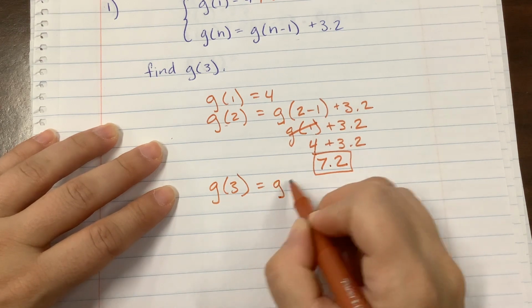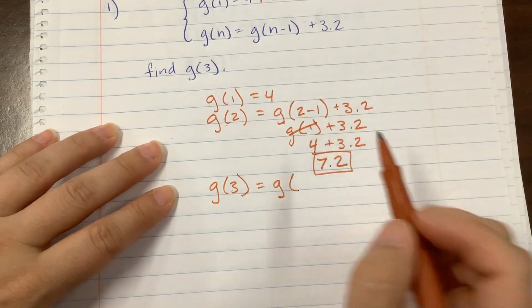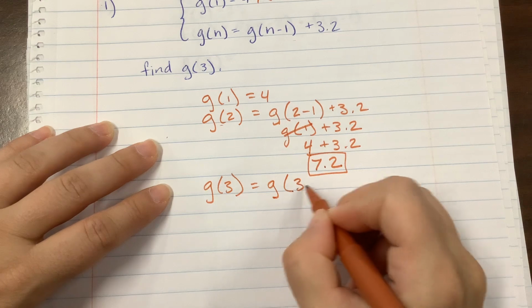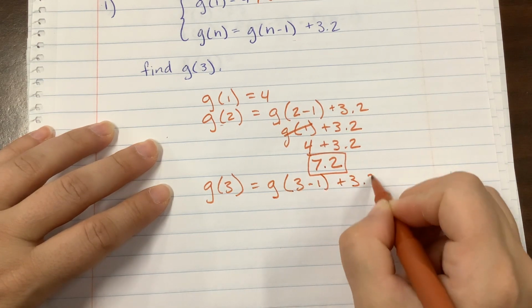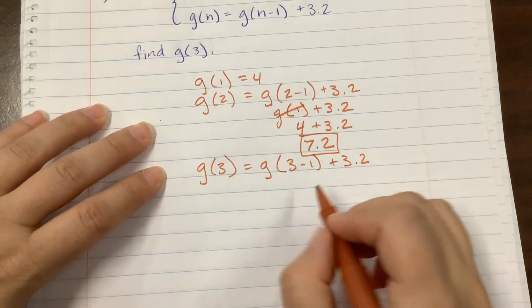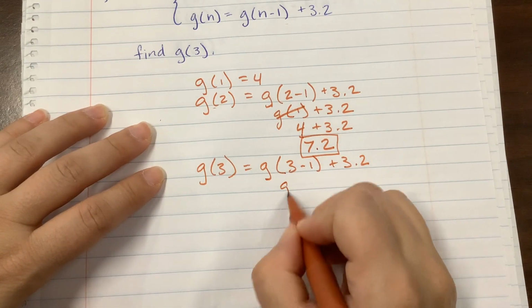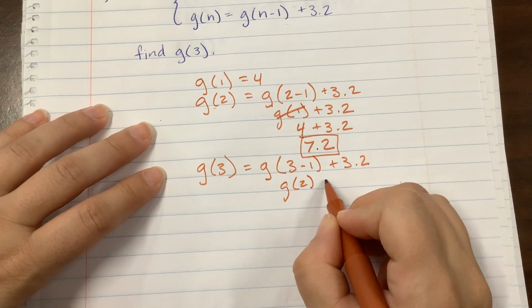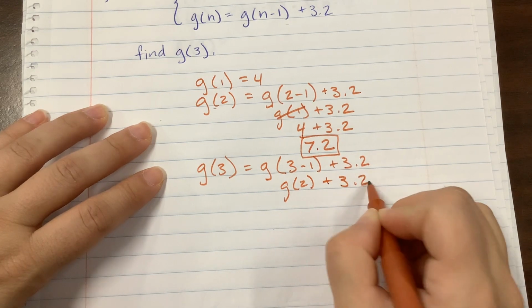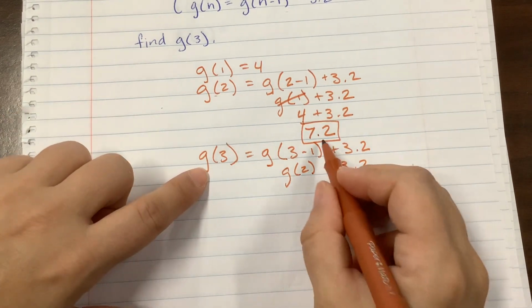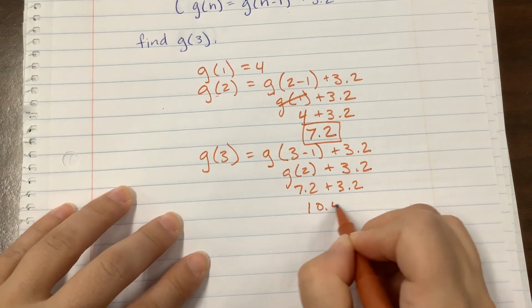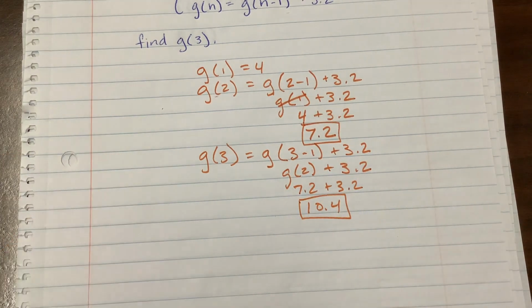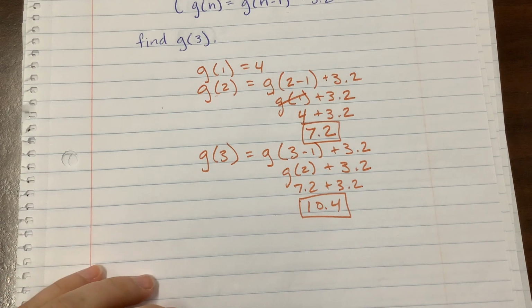So what we're going to do is plug it into our formula up here. 3 minus 1 is inside the parentheses. We're still adding 3.2 because that's our common difference. 3 minus 1 is 2, so we're really using the second term, adding 3.2 to that. And so 7.2 plus 3.2 is 10.4. And I believe this was one of those that was in the review video.